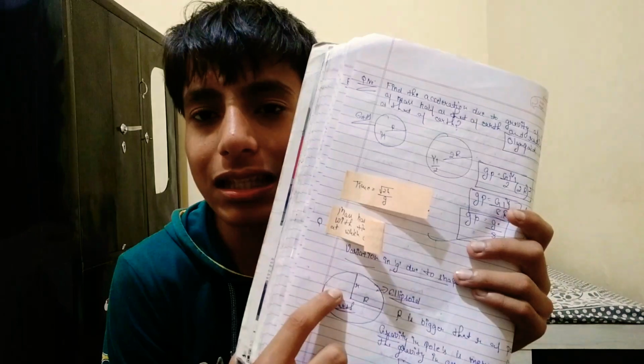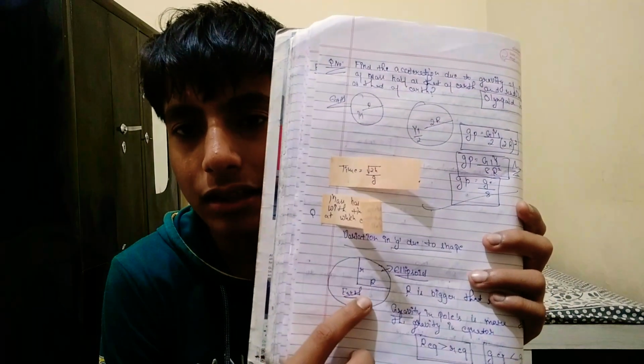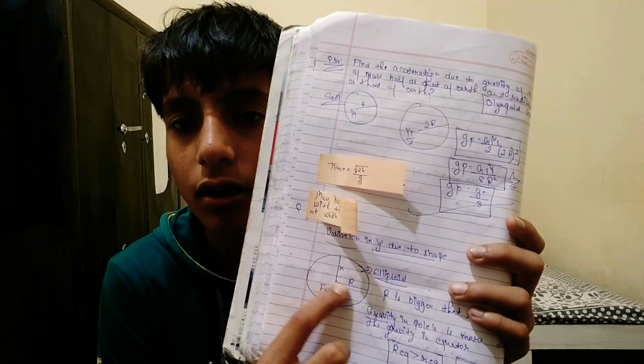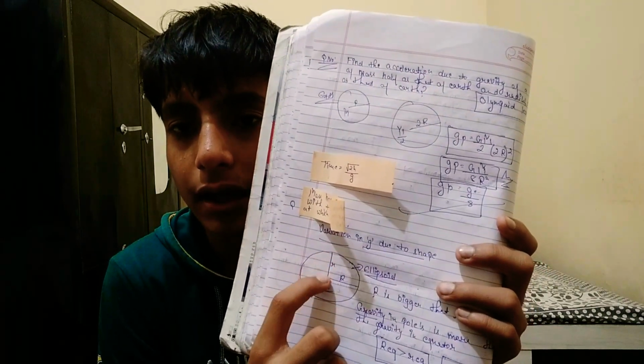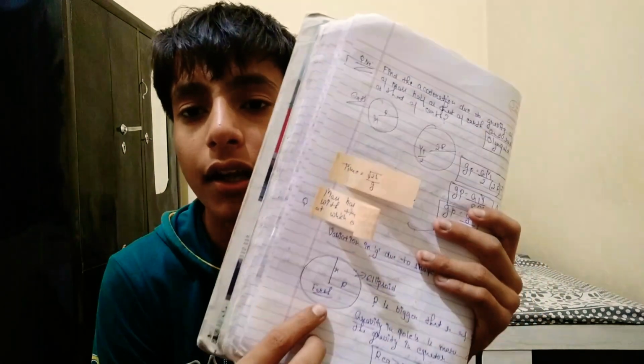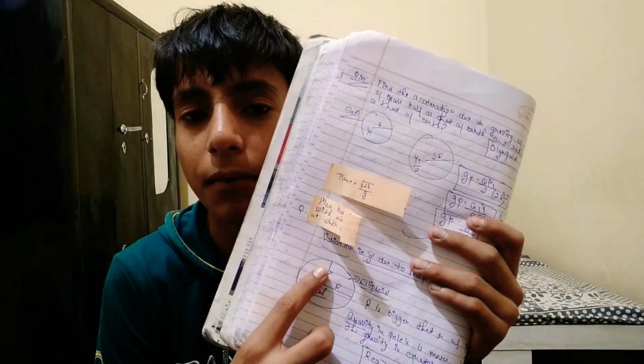You can easily see that the distance between the equator and the center is more, the radius is more, but here the radius is less. So the attraction, we can say the gravity, will be more at the poles of the Earth. The gravitational force is more at the poles of Earth as compared to the equator.